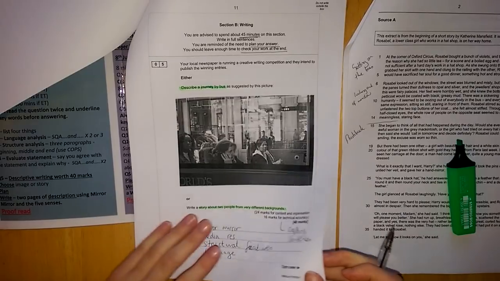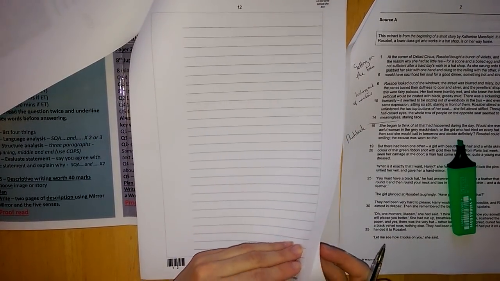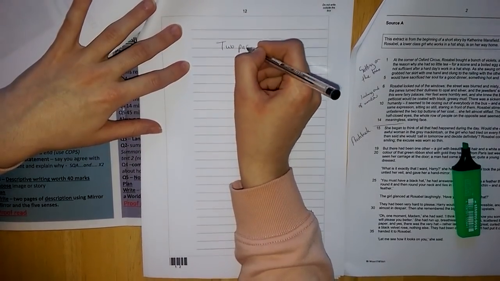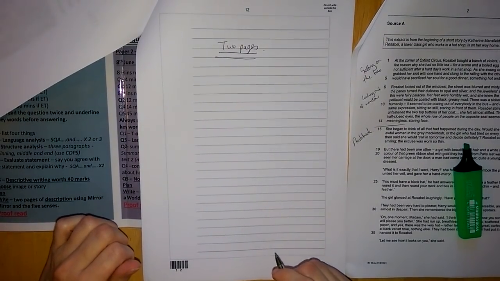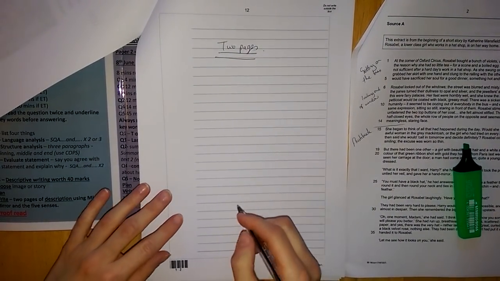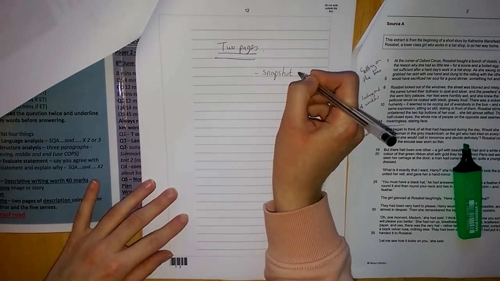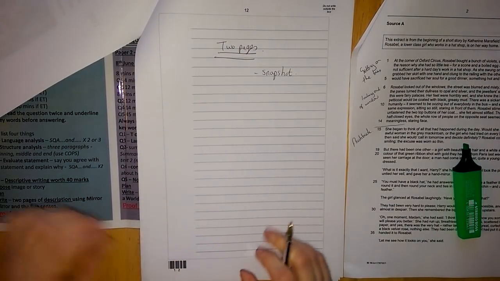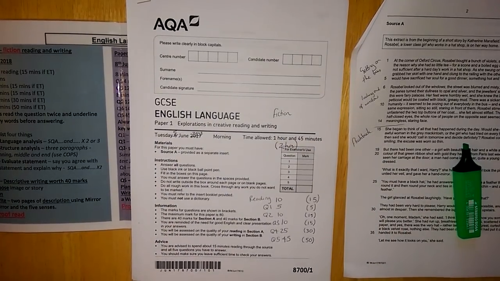The final thing to remember for this is, even though AQA give you pages and pages to write on, what they are after is 2 pages of well-planned, well-crafted writing, not a really, really long story. Your writing should be a snapshot in time, not a whole saga. Once you're done with your writing and you've checked it over, you are done with English Language Paper 1. Well done, everyone.